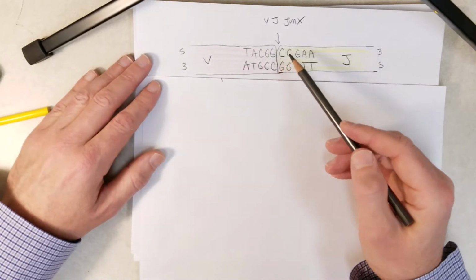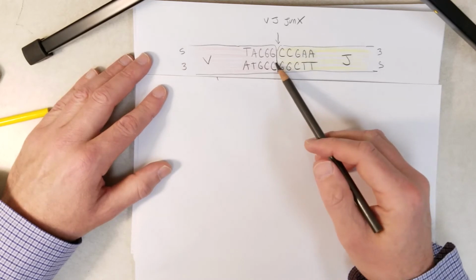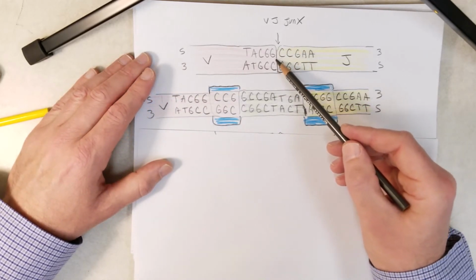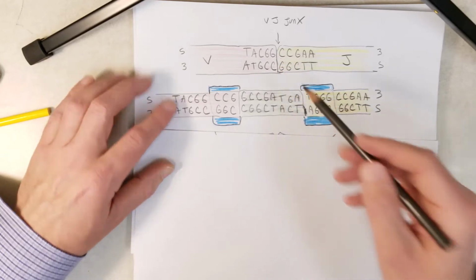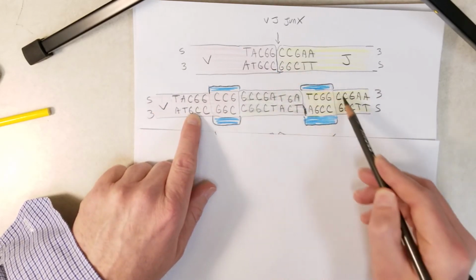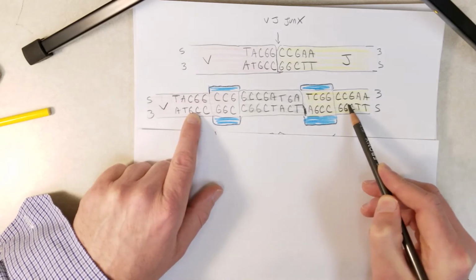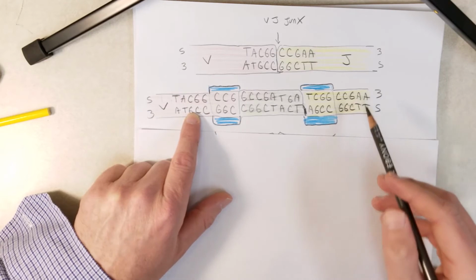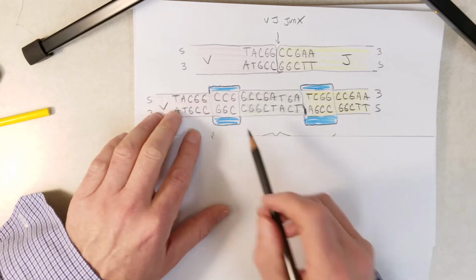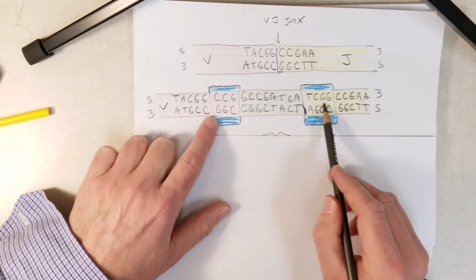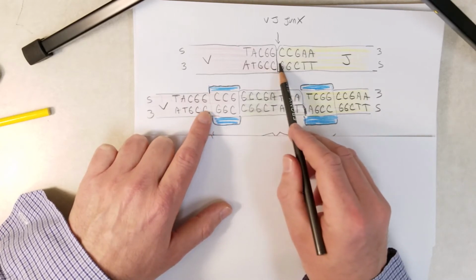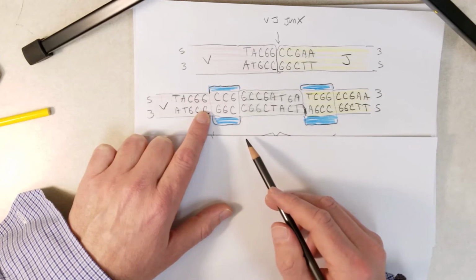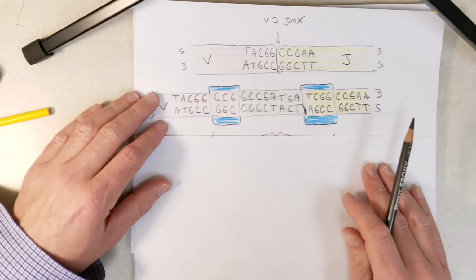But as we saw, we can end up with something that's very different from here. So we have this sequence over here and this sequence over here, and because of the process of adding the P nucleotides and the N nucleotides, which is a highly random process, we end up with a very different sequence than what we would have ended up with if those segments were just joined together without any additional processing.